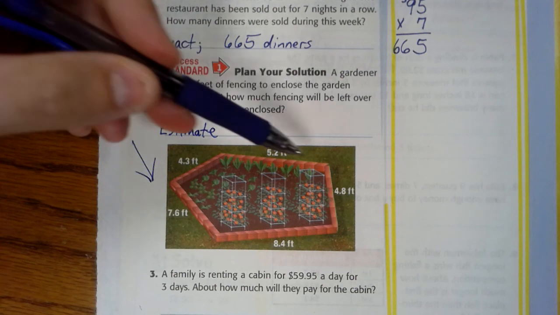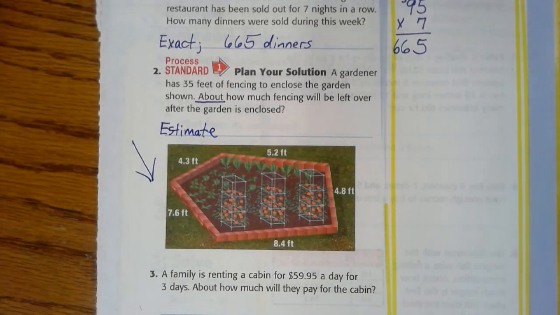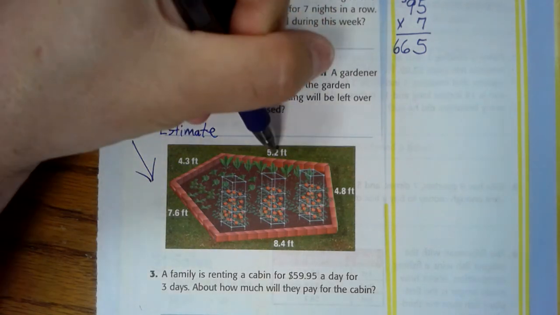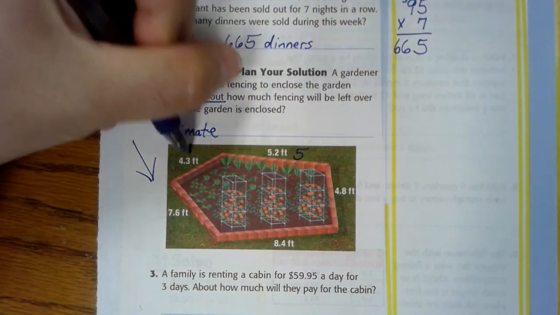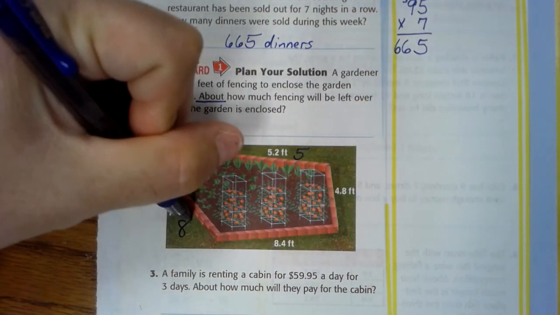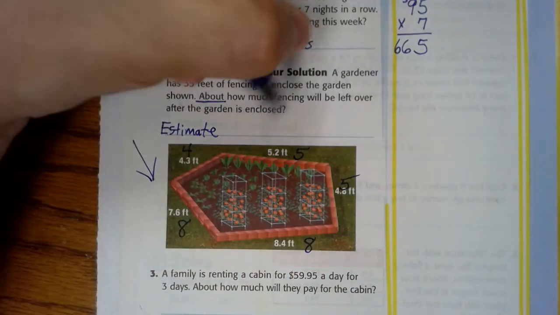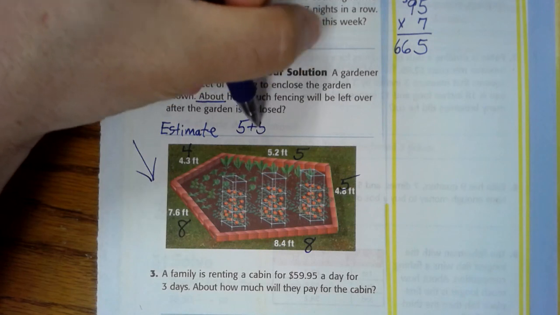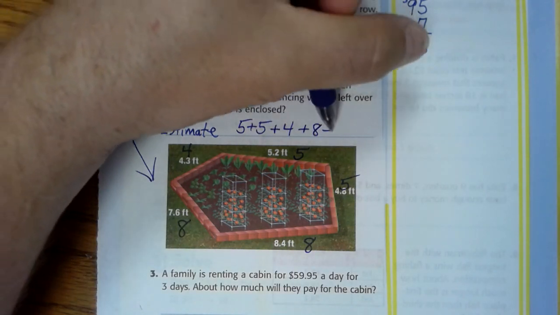So since we're going to estimate, it means we're going to round all these to the nearest whole number and then add them, right? Let's estimate this to a 5 because it's closer to 5. This one's pretty close to 4. This one's closer to 8. This one's close to 8. And this one's close to 5. So then we add all those up. We say 5 plus 5 plus 4 plus 8 plus 8.